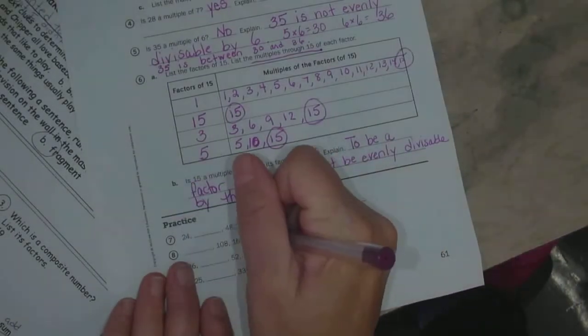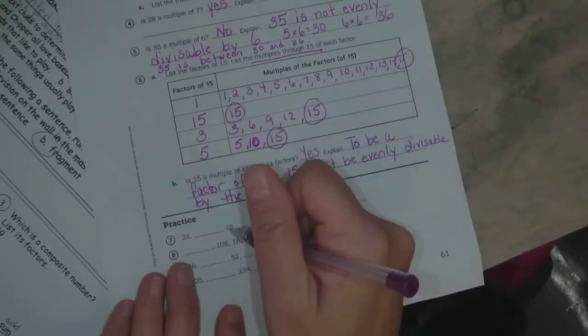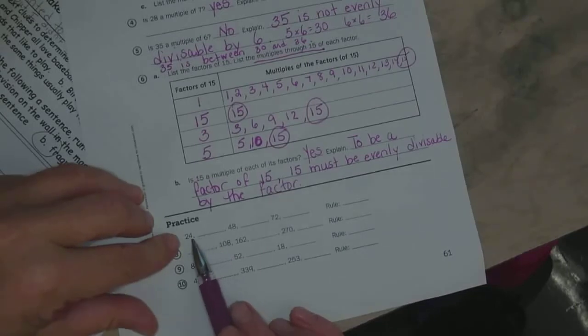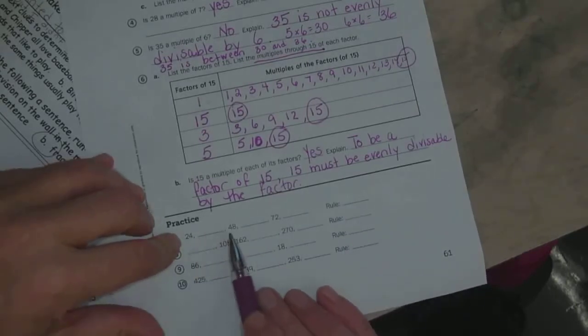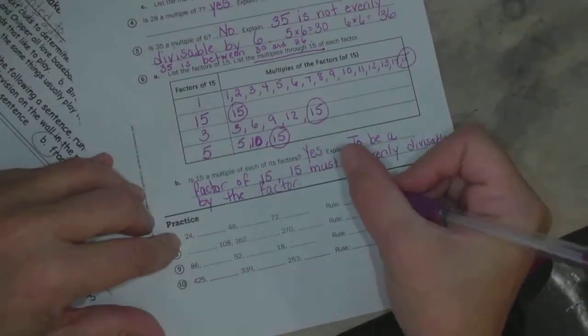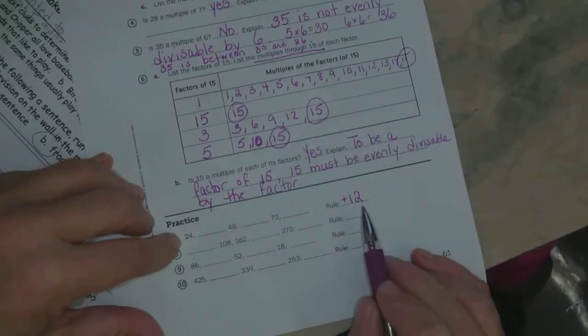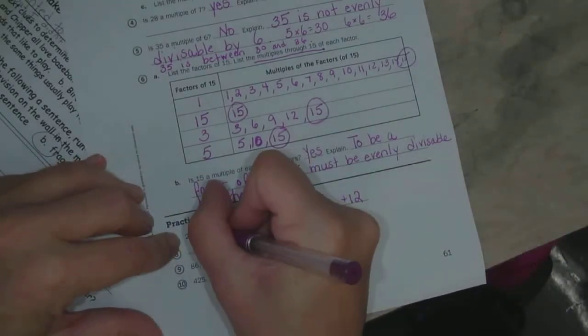So the difference between 24 and 48 is 24. But there's a number in between, so the rule isn't going to be plus 24, it's going to be half of that. Half of 24 is 12, so the rule is going to be plus 12. So 24 plus 12 is 36.